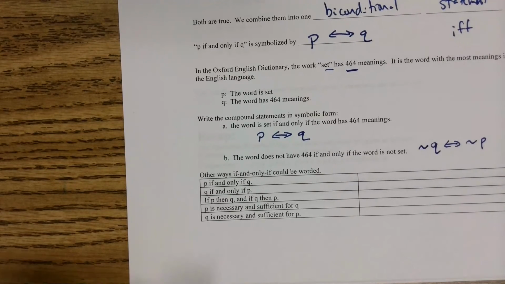Because the double arrow doesn't really matter. It doesn't matter which one you put first. I don't think. Let's see, in your homework, I'll do this homework, make sure. But I don't think it matters.